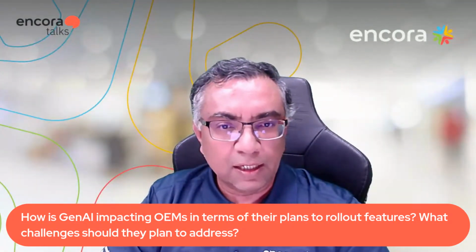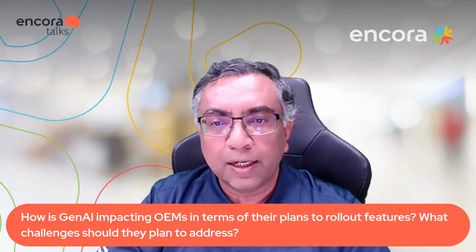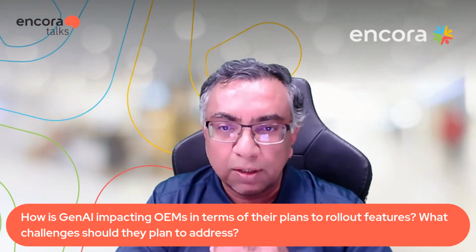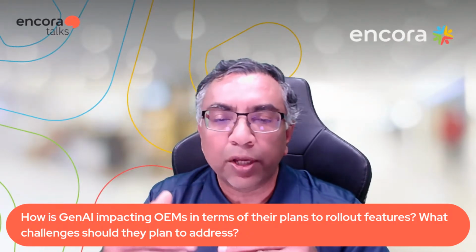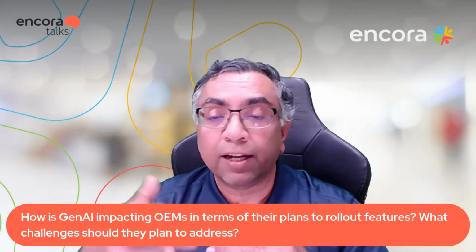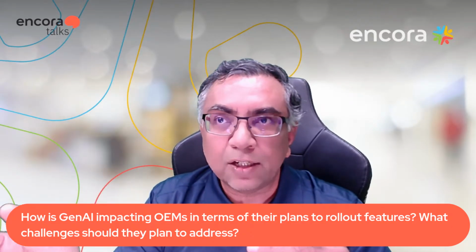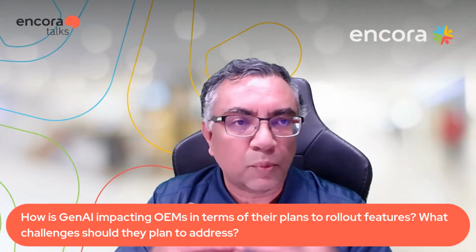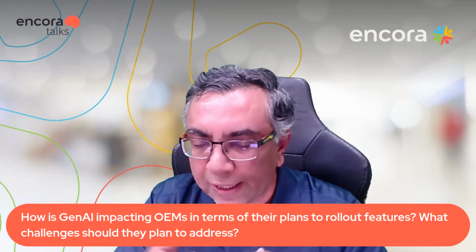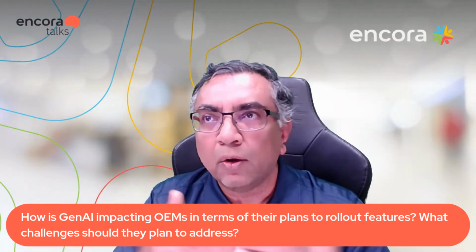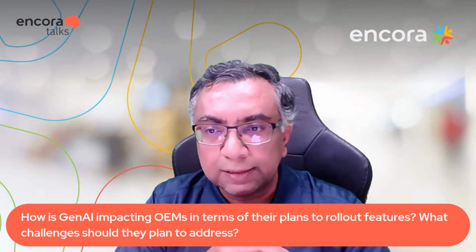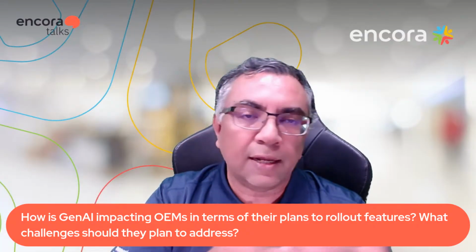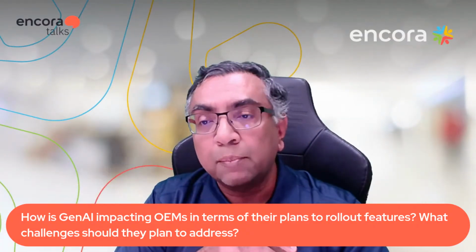The first question I see here is, how is GenAI impacting OEMs in terms of their plans to roll out features? What challenges should they plan to address? Like we spoke about, GenAI is now enabling OEMs to rapidly roll out things that would have taken a lot of time. As an example, if there is some catastrophic event, like a wildfire or a weather event in a particular area, OEMs want to know how they can reach out to their affected consumers and what they can do for them. Traditionally, it takes a long time to get the subscriber data, map it by region, and figure it out. GenAI makes it a lot easier.